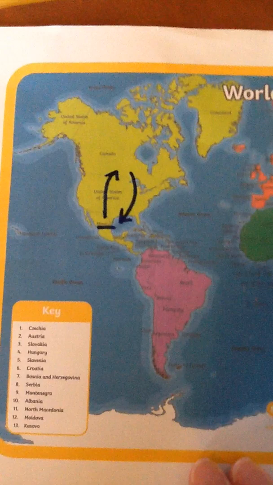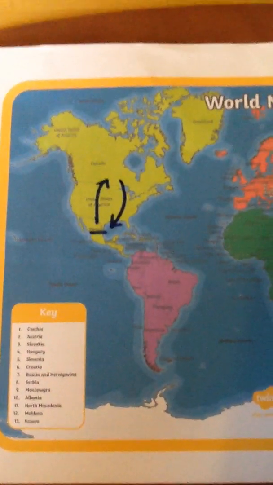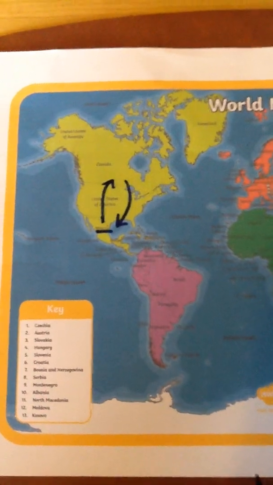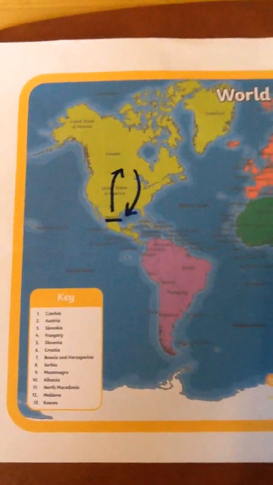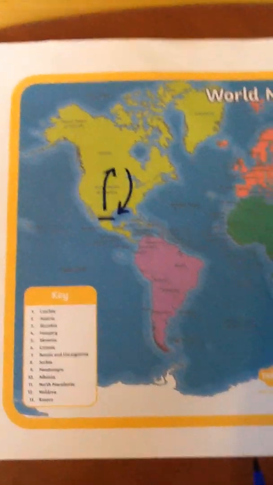Okay, this is a task that is going to help us to build up our information book about hummingbirds, which we're going to be working on during the week. So that was just an idea of how you might go about the task for today.